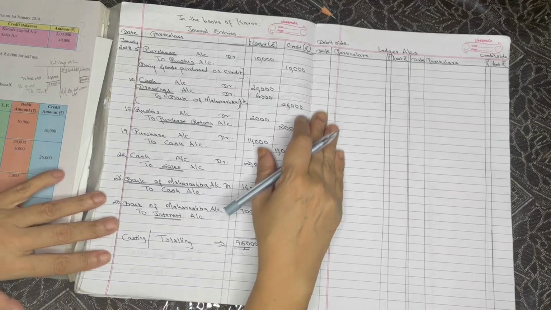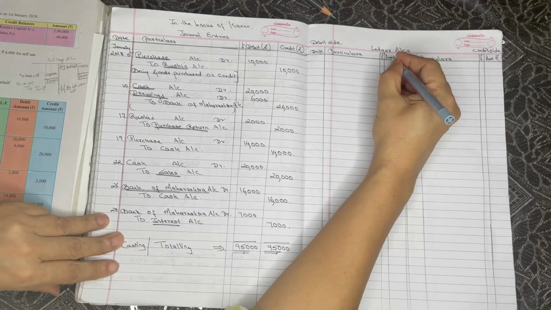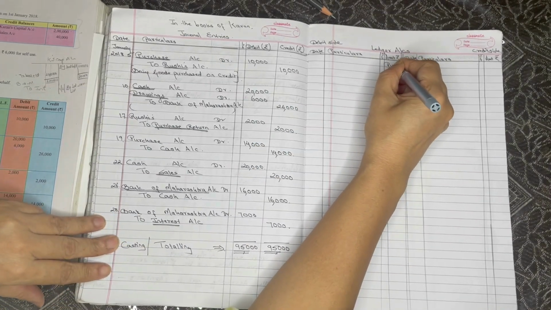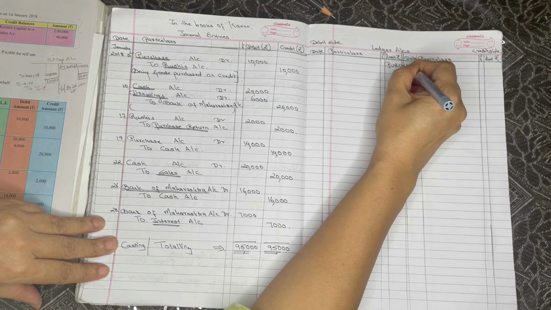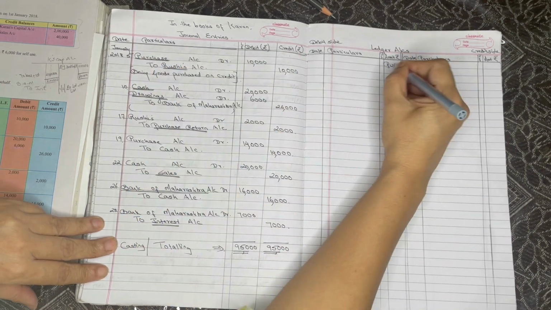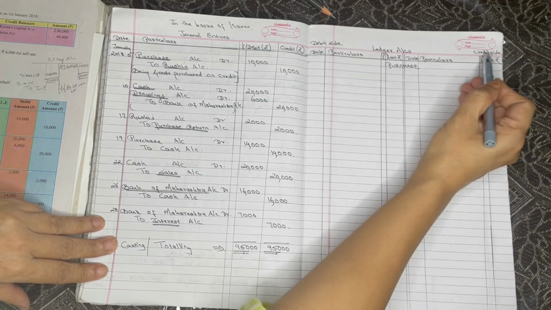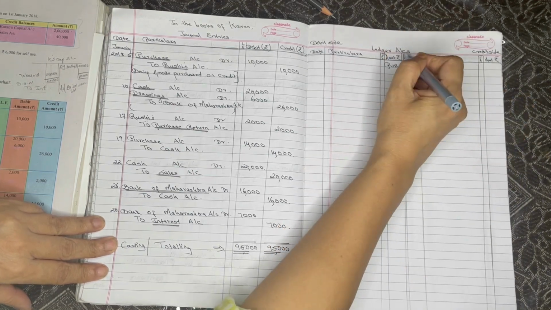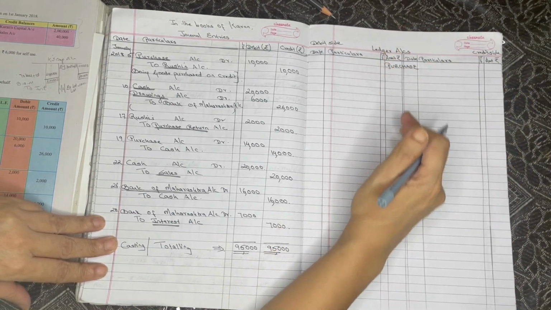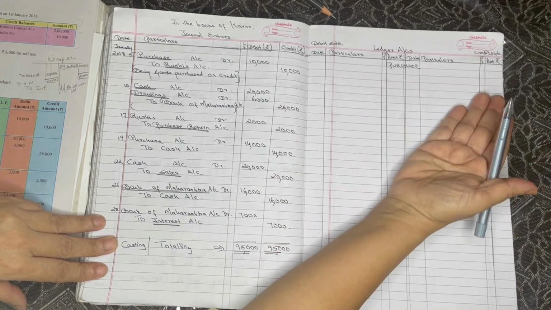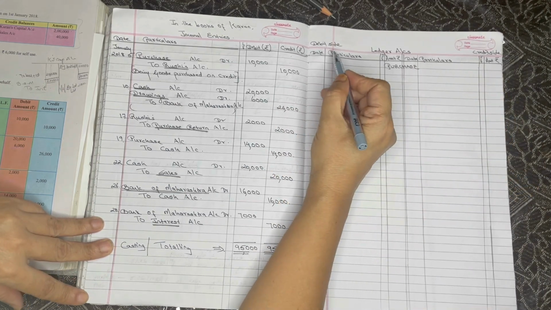So what are we going to prepare? Which ledger accounts? We are going to make the purchase account, those which we have underlined here. So you will write in between. This is the debit side, this is the credit side, the debit side and credit side of the ledger account. You have to divide your page, or your book, into two: the left hand side and the right hand side. Left hand side is the debit side.